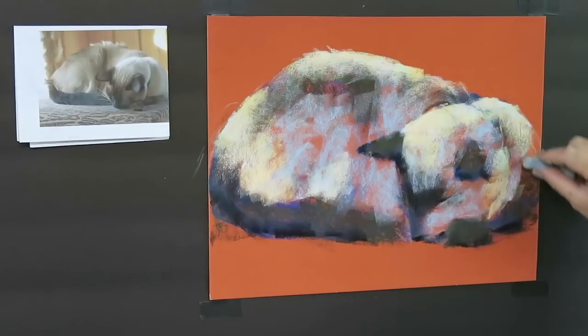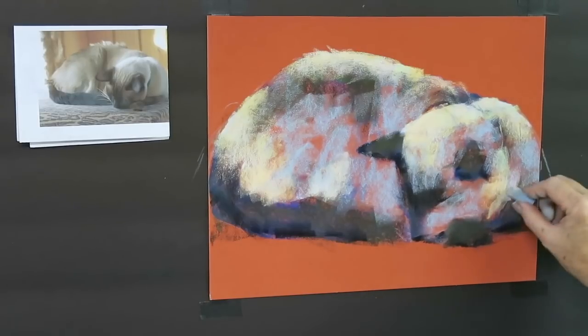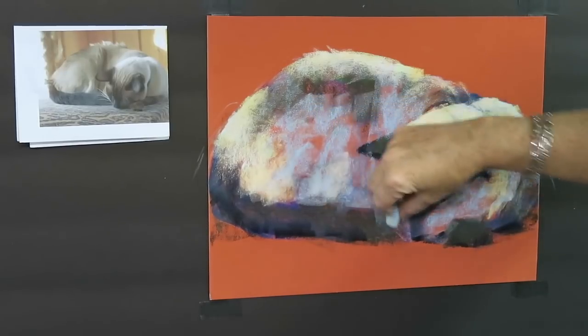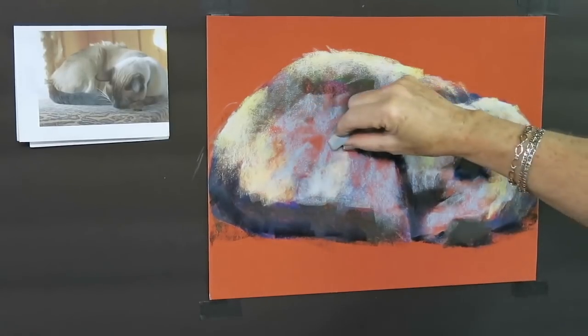And you might be asking, well, it might be middle value, but some areas seem a little bit darker, some areas, it's not perfect. You're going to make adjustments. This is your initial block in.